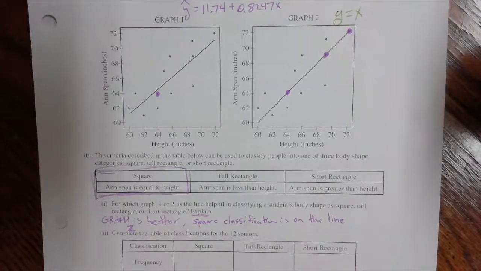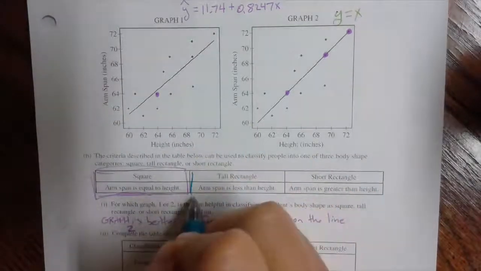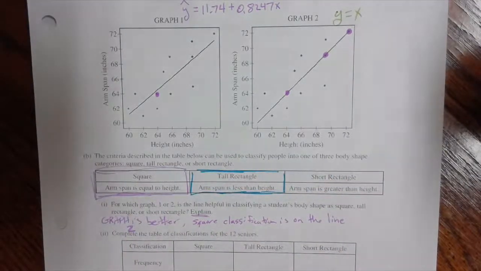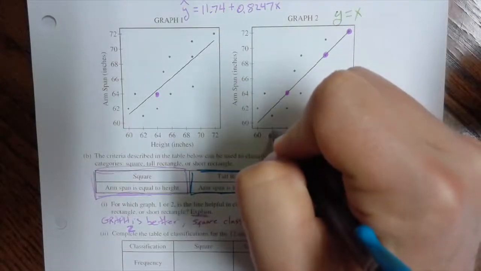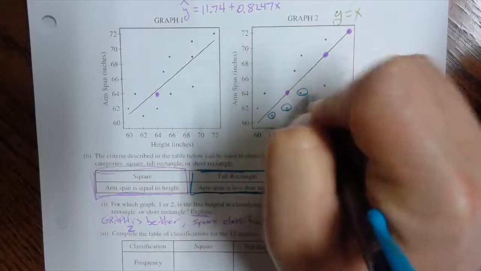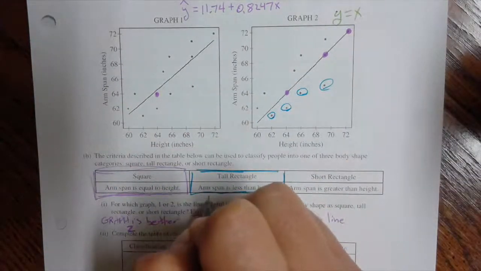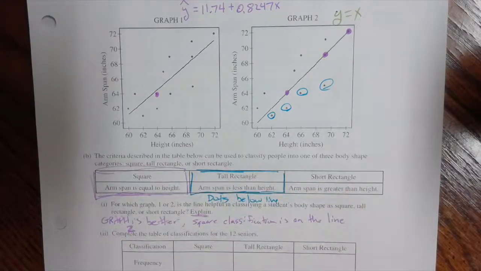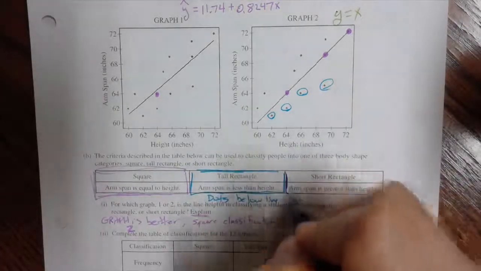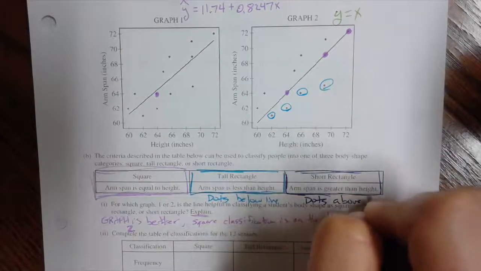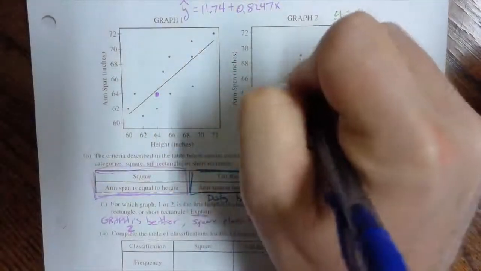and similarly, tall rectangle, that would be if arm span is less than height. So like this dot here, so this person has a 62-inch height but a 61-inch arm span. So 1, 2, these are where the dots are below the line. So that line again is going to be really helpful in identifying those. And then the short rectangle, that will be the dots that are above the line. And we get these dots up here.